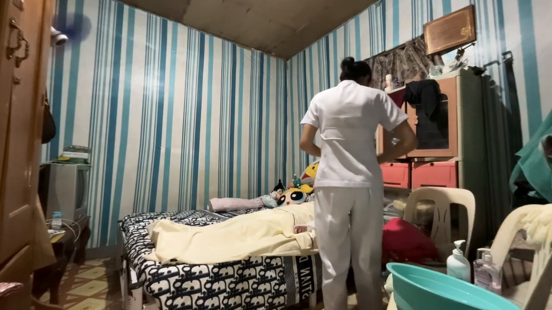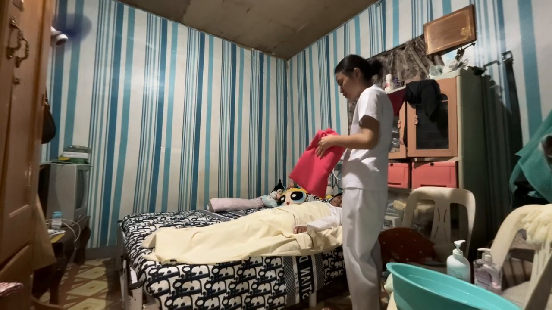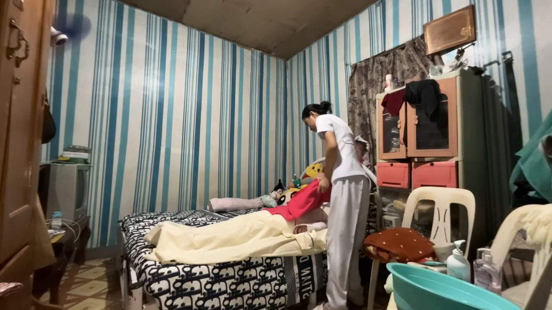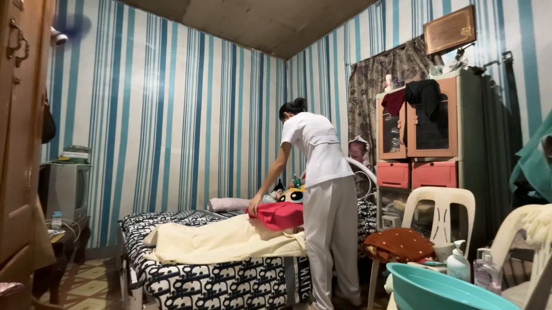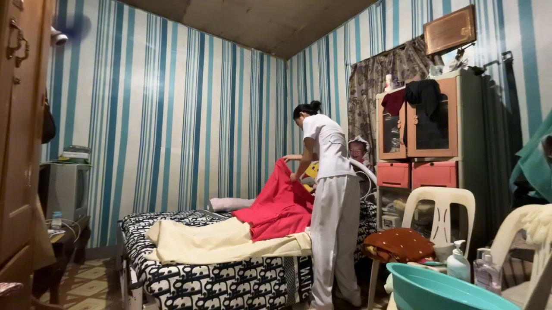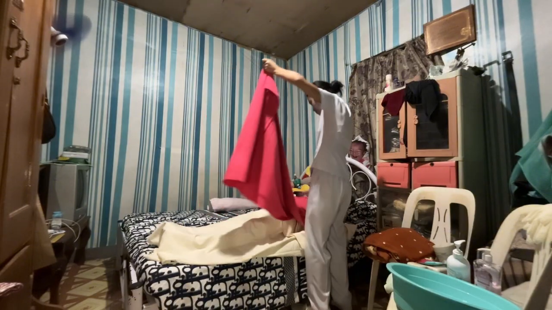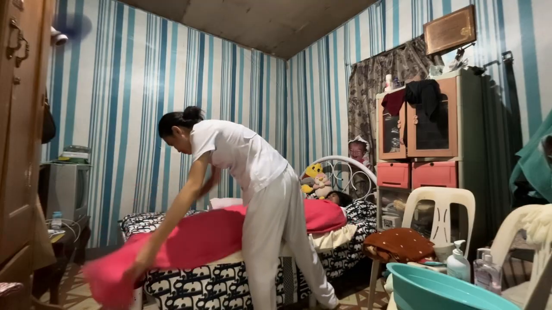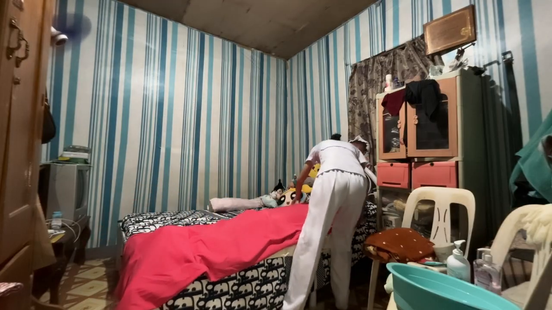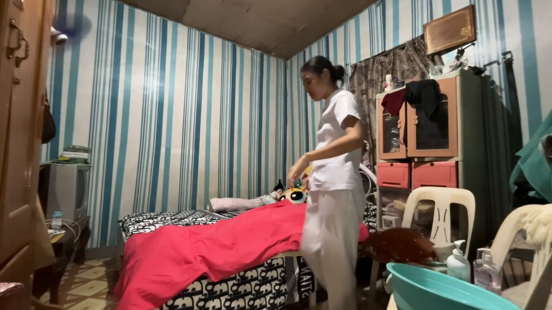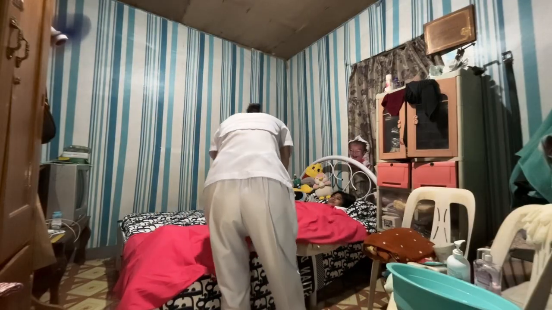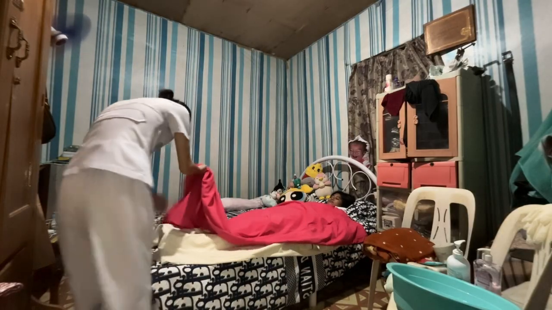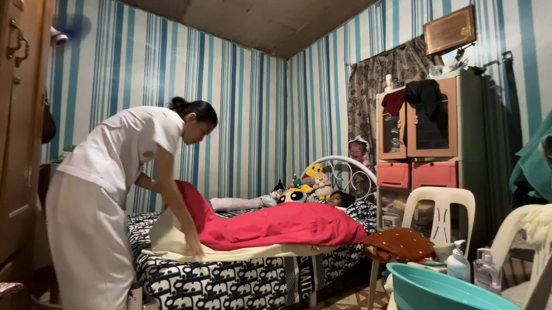Now, I will put a bath blanket over the patient, and remove the top sheet over the patient while maintaining the coverage.